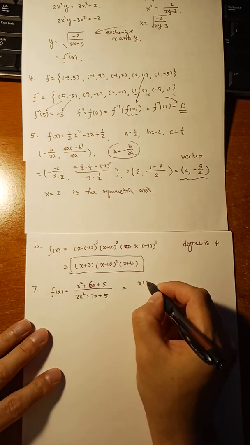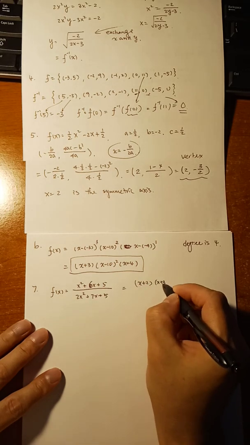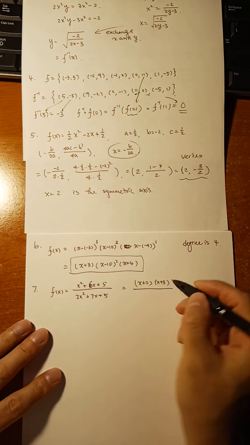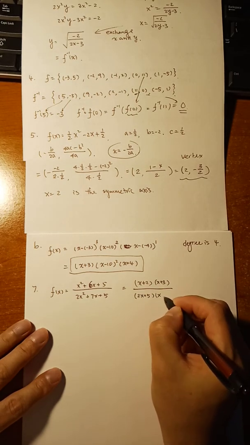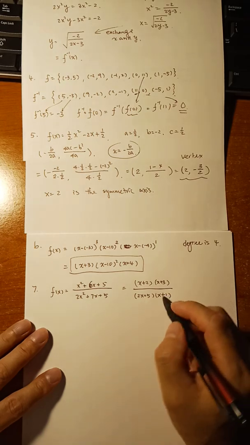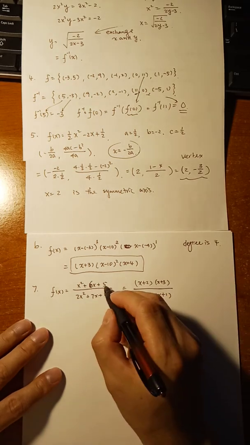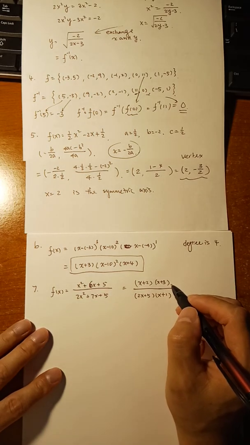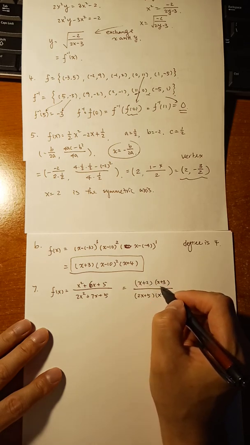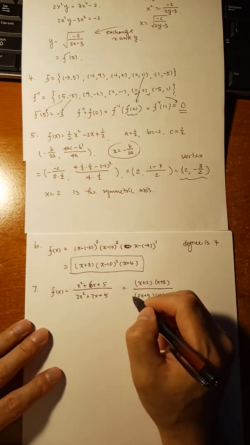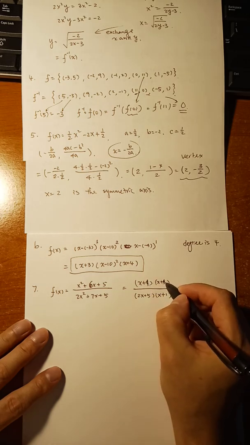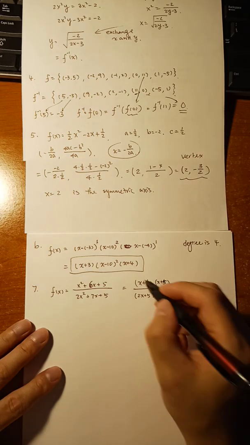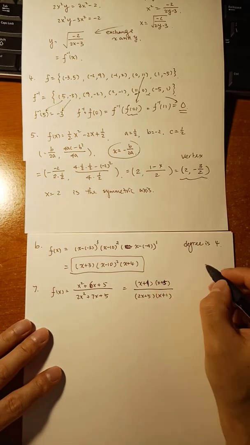The numerator can be factored, and the denominator can be factored as 2x plus 5 times x plus 1. So how do we do that? No, this is not correct. It's 6x, 5. 5 is decomposed as 1 and 5.